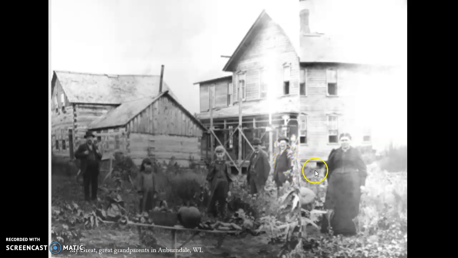He didn't speak English. That's his wife, his children, son-in-law. That's his daughter's father-in-law. And this is their farm in Auburndale, Wisconsin, right in the middle of the state of Wisconsin. And they were some of the earliest pioneers of that area of Wisconsin.